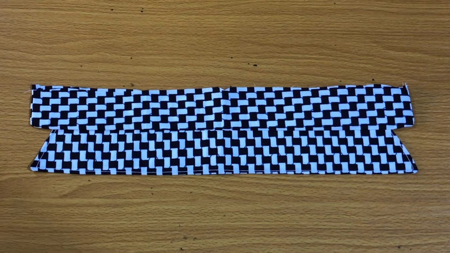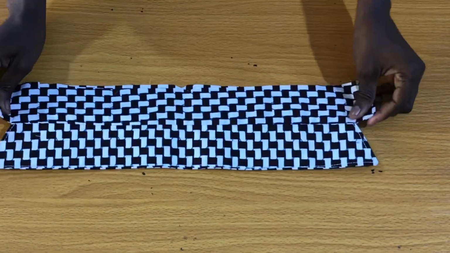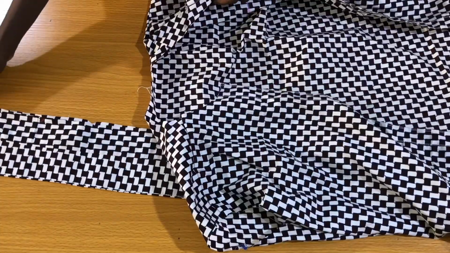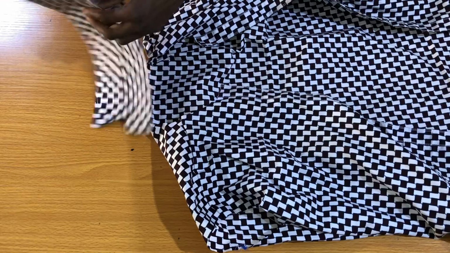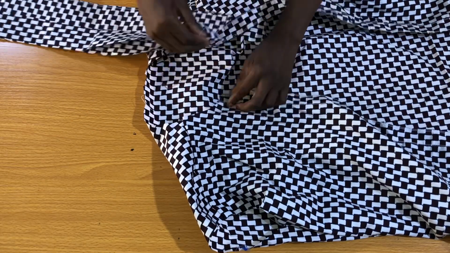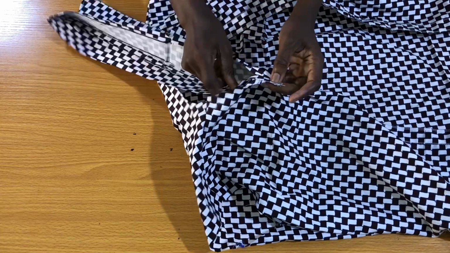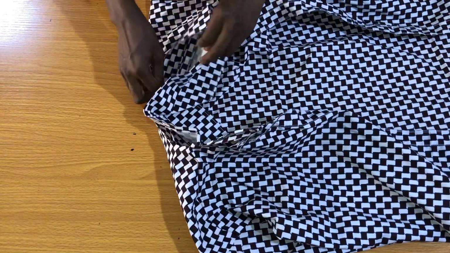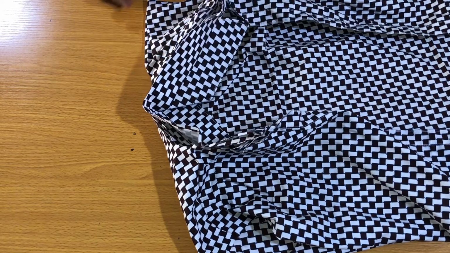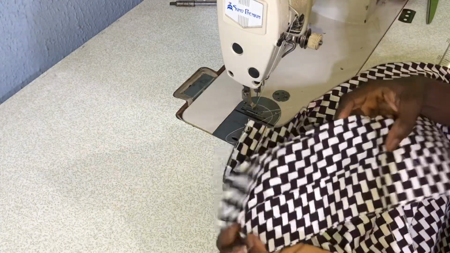After making the collar, the next step is to attach the collar to the shirt. So to attach the collar band to the round neck, you need to be very careful. So this part of the collar band without the interfacing will be placed on the wrong side of the round neck as shown to secure it by 1/2 inch. Or better still, let me show you guys how to attach the collar to the shirt using my sewing machine.